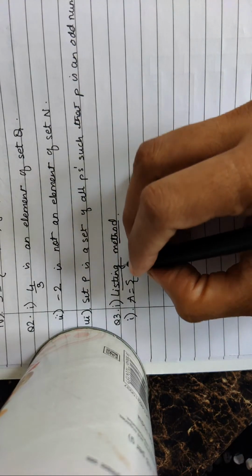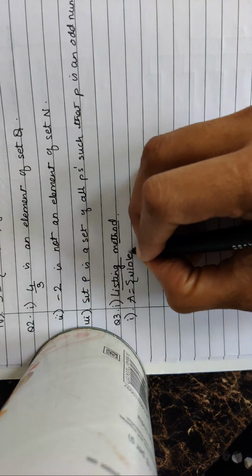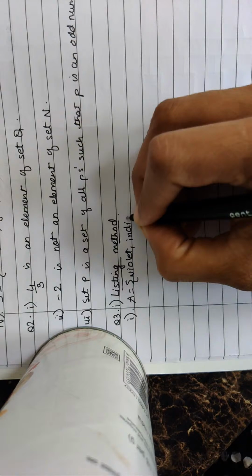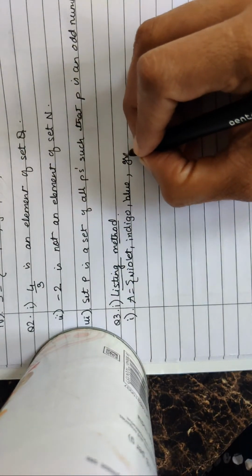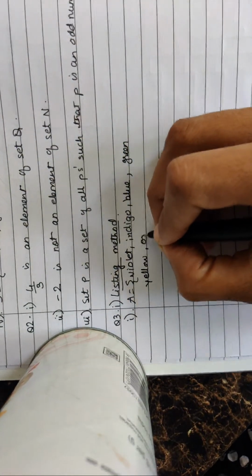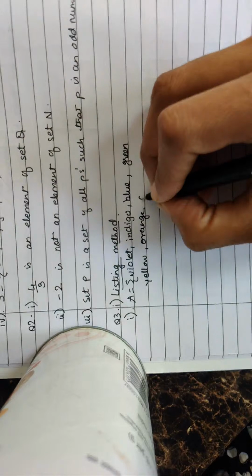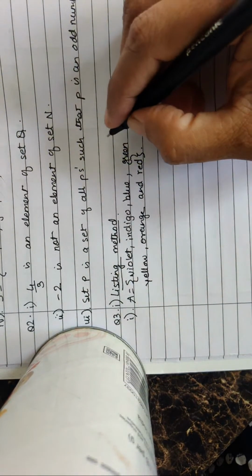So you know the Vibgyor? Yes, it says violet, indigo, blue, green, yellow, orange and red. So this is the listing method form.